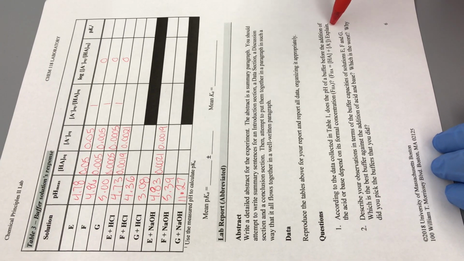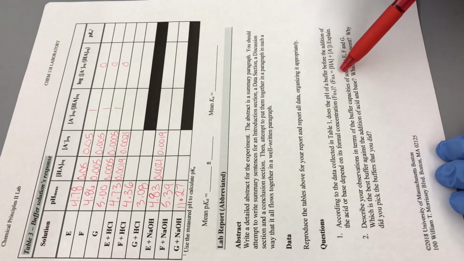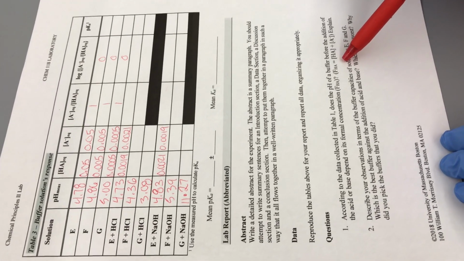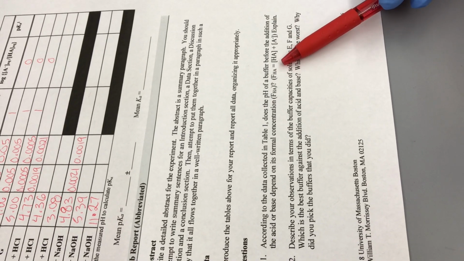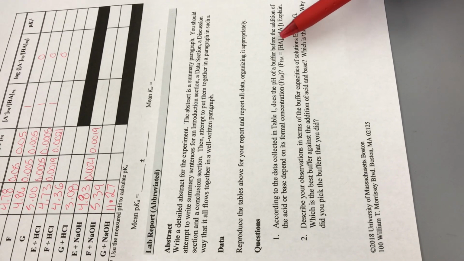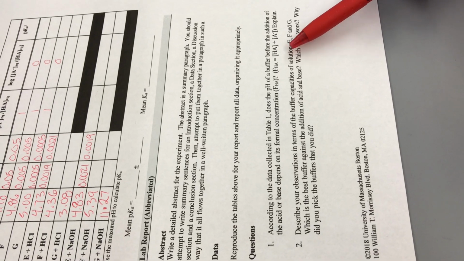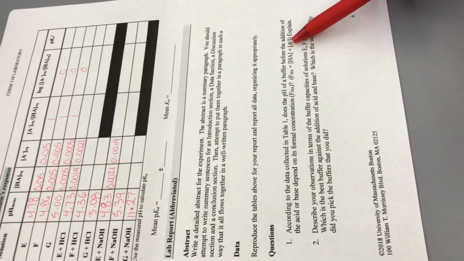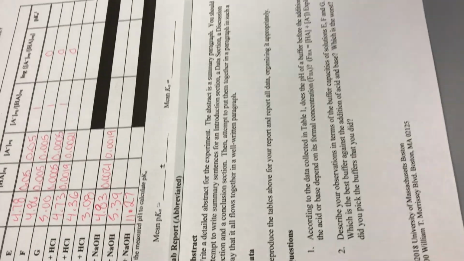For question 1, it's asking about the formal concentration. It gives you the formal concentration equation, so you are going to have to figure out what your formal concentrations are. And how does that relationship work with your delta pHs and your buffer capacities?